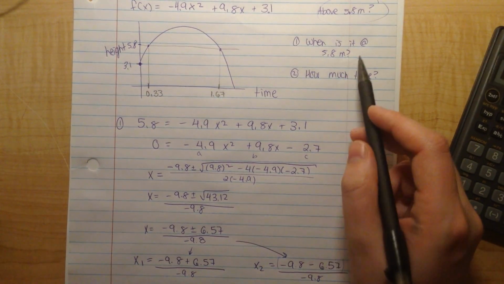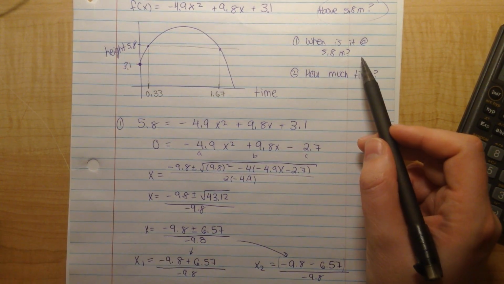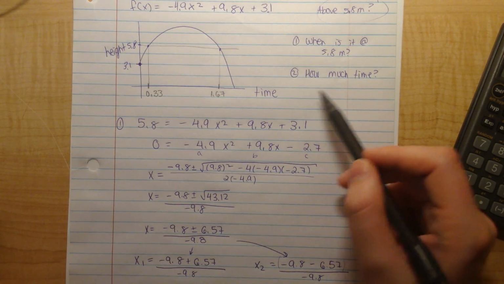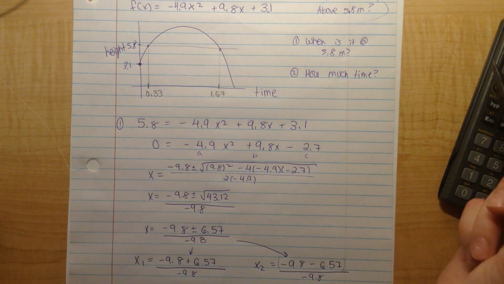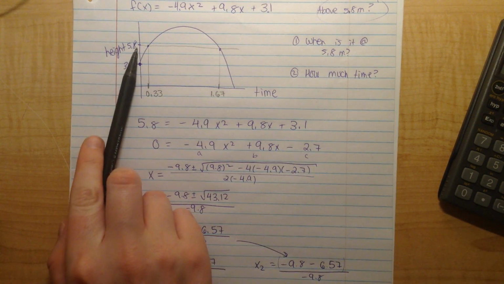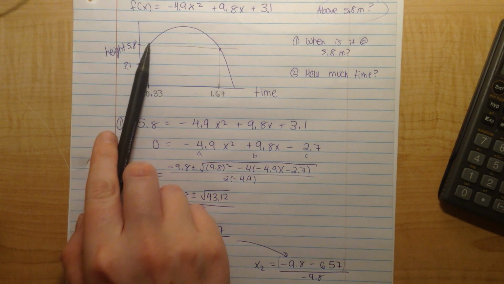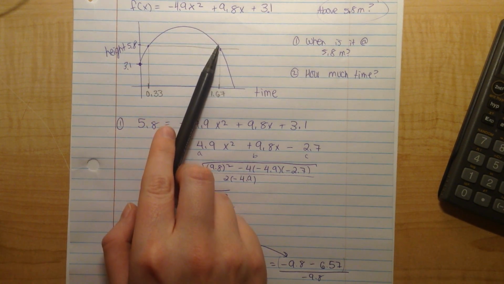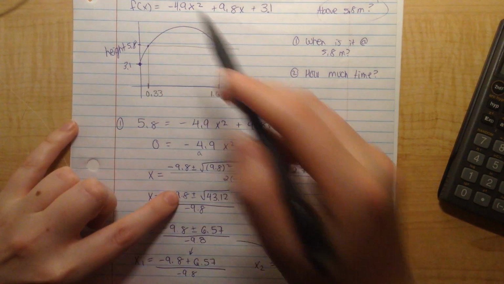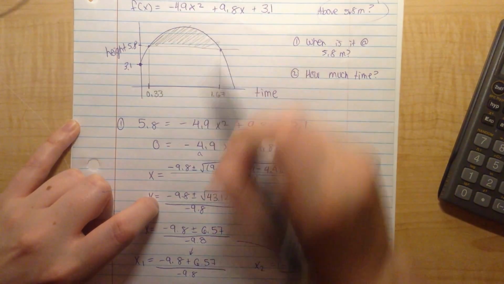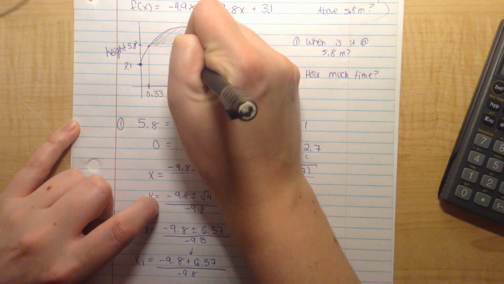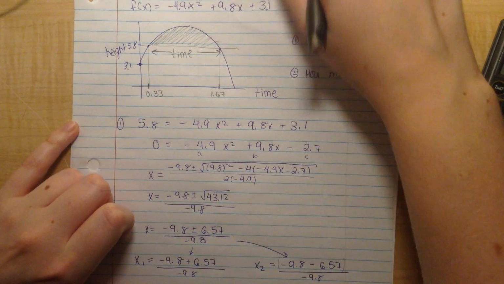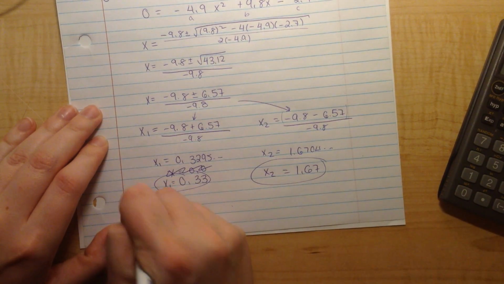All of this work so far was just for the first part of our equation. Now, what we're actually looking to solve here is how long is the ball above a height of 5.8 meters? Well, I know it first hits a height of 5.8 after 0.33 seconds, and all of this time it's above a height of 5.8. And then it doesn't hit 5.8 again until 1.67. So this entire time, it's above. So for us to answer this question, we're looking to figure out how much time has passed between these.